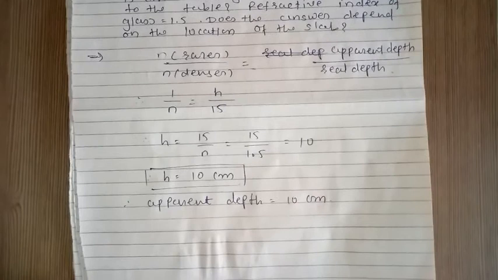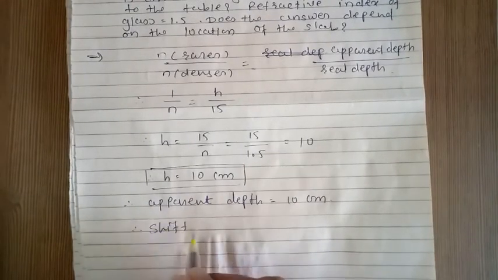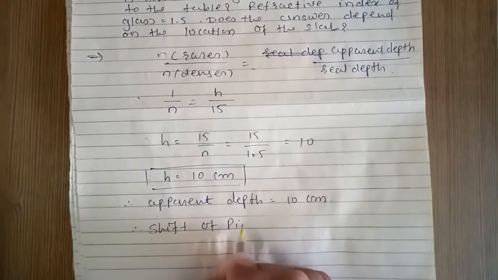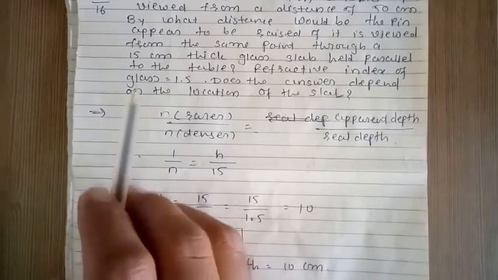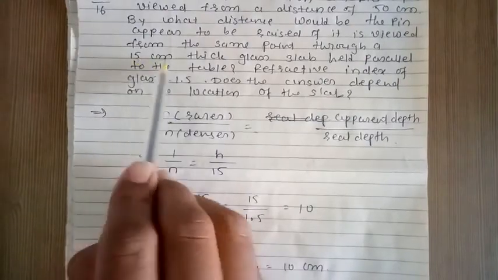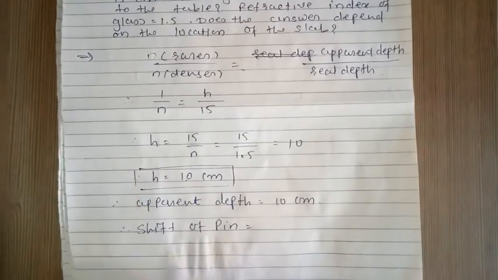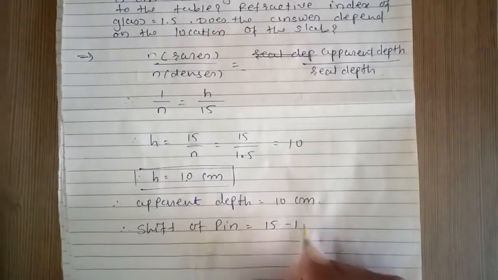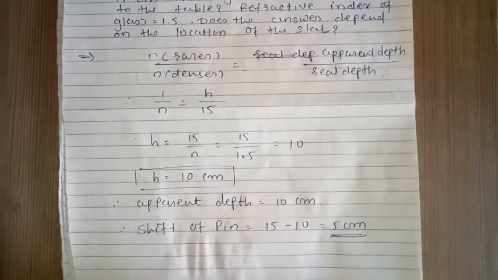But we have to find the shift. So the shift of the pin: the original depth is 15 centimeter and the apparent depth is 10. So the shift is 15 minus 10, which is 5 centimeter, right? So the shift of the pin is 5 centimeter.